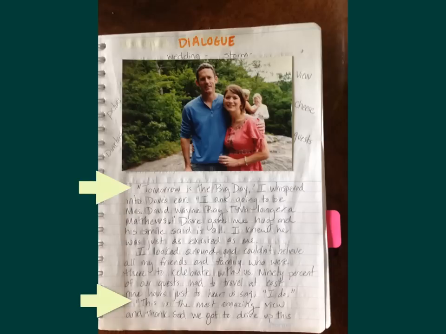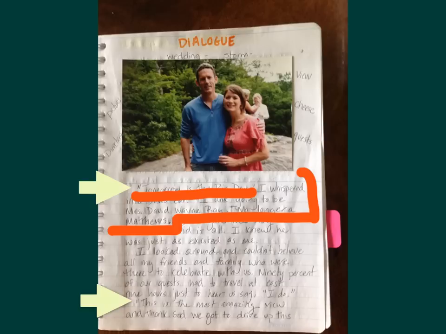Tonight you're going to use an orange highlighter to go back into your story that we started in class to find proof that you use dialogue. Here's an example where I used it in my story. Tomorrow is the big day. Oh my goodness, Miss Ray's highlighter is whiting out her words. And I could keep highlighting this section all right here.